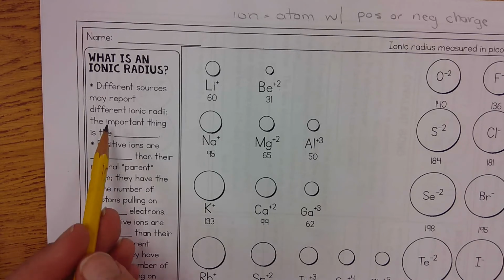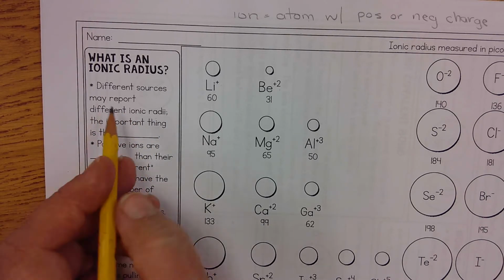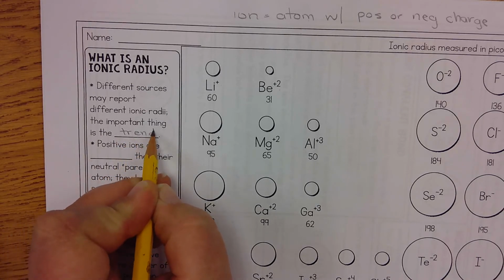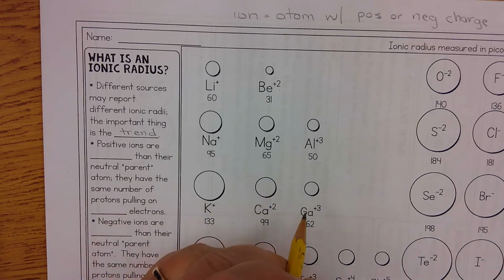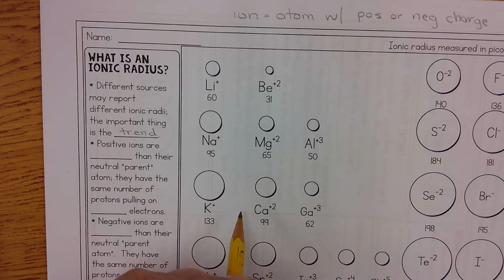If you look in different textbooks or on the internet, you might see different numbers, but really what we are looking at is the trend. So if you see different numbers in different areas, don't worry too much about that. What we want to notice is the trend. Are they getting bigger or smaller?